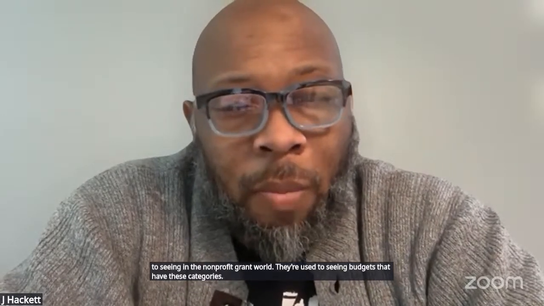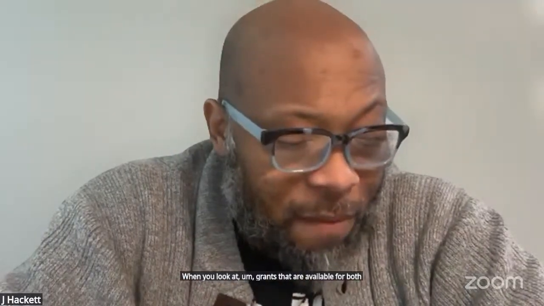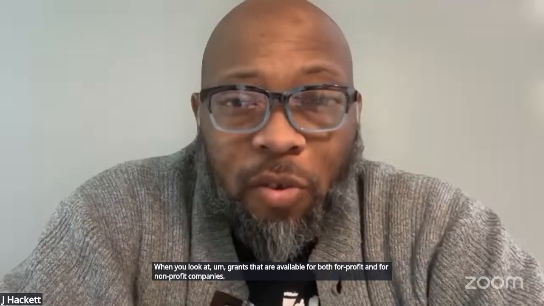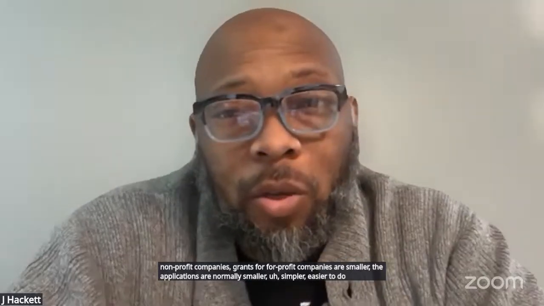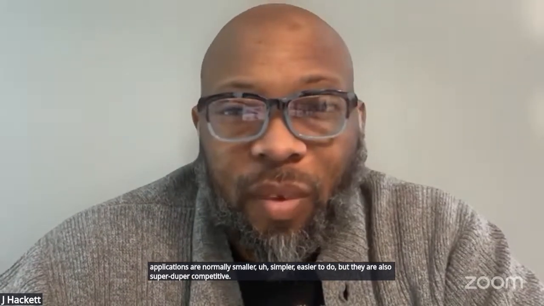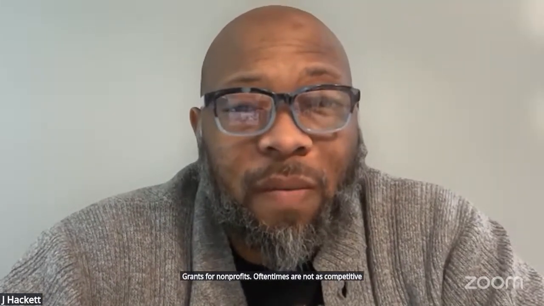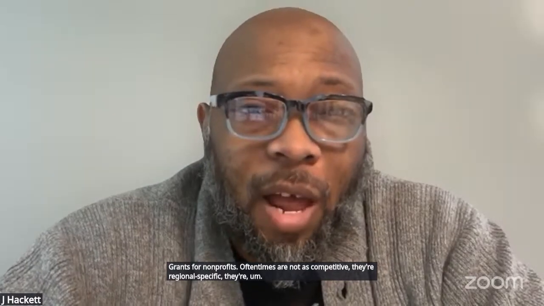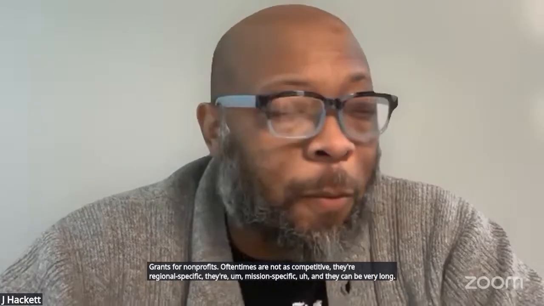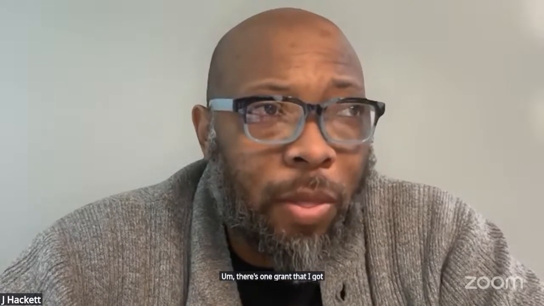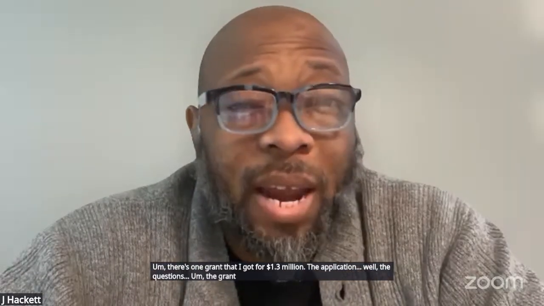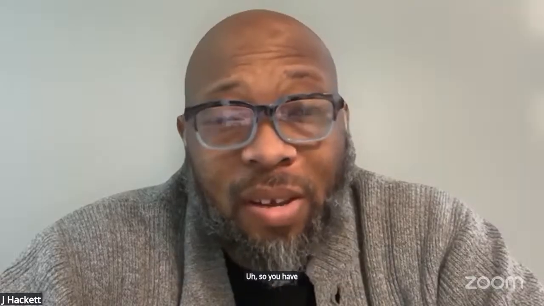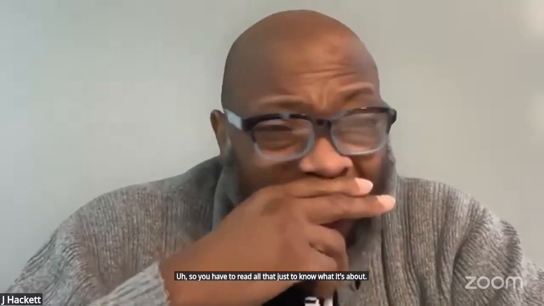They're used to seeing budgets that have these categories. When you look at grants that are available for both for-profit and nonprofit companies, grants for for-profit companies are smaller. The applications are normally smaller, simpler, easier to do, but they're also super duper competitive. Grants for nonprofits oftentimes are not as competitive. They're regional specific, they're mission specific, and they can be very long. There's one grant that I got for $1.3 million. The application, well, the grant announcement was 85 pages long. So you have to read all that just to know what it's about. And so it can run the gamut.